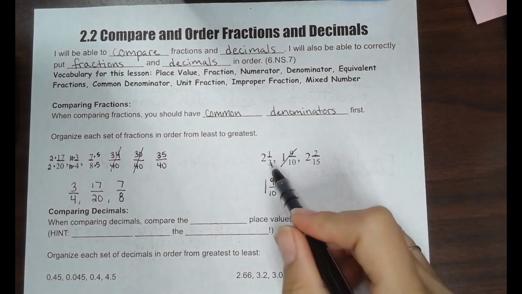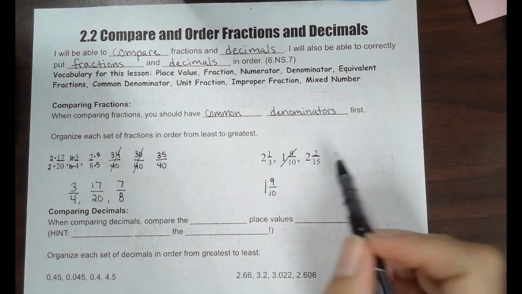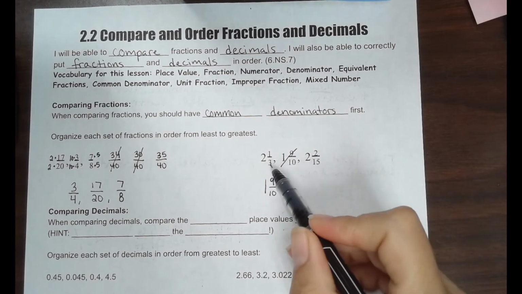But these ones are too close for me to tell. So I want a common denominator with 15 and 3.